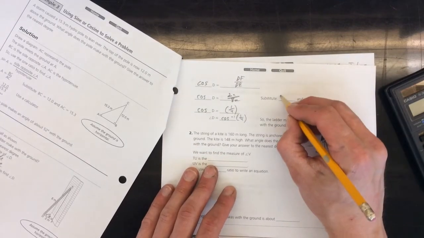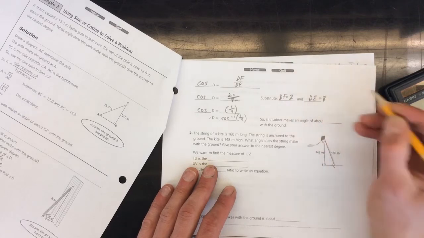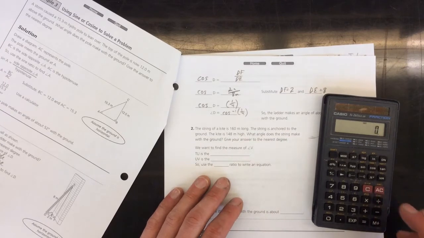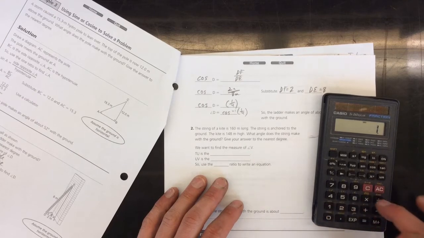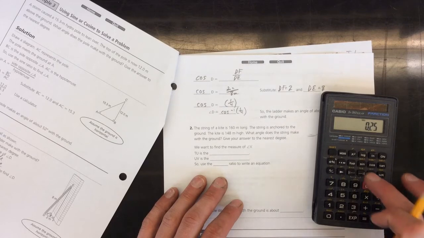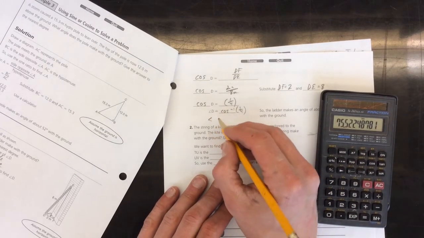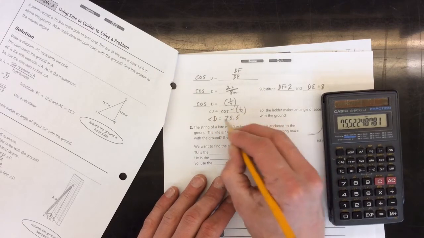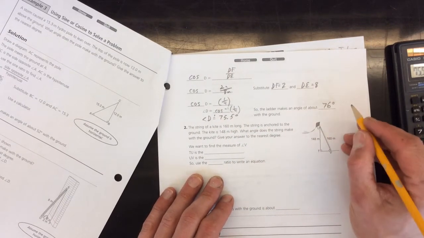So here I substitute DF equals 2 and DE equals 8. And cos inverse 1 divided by 4 is 0.25. Shift cos is 75.5. So angle D is equal to approximately 75.5 degrees. So this is about a 76 degree angle.